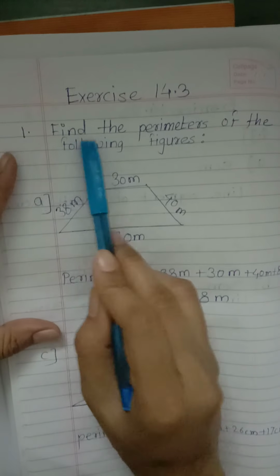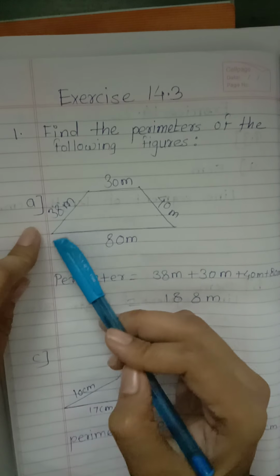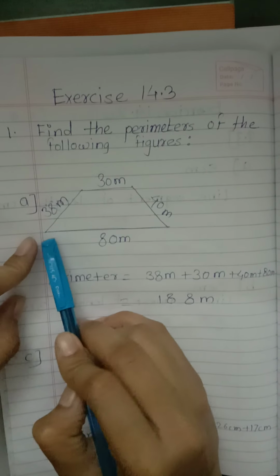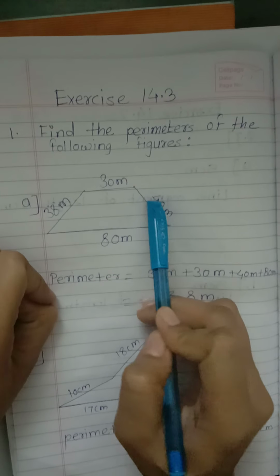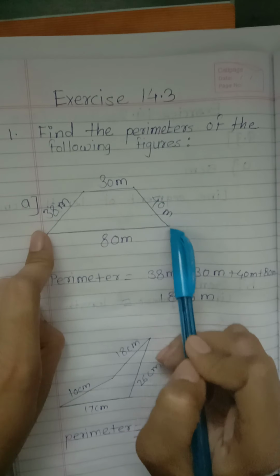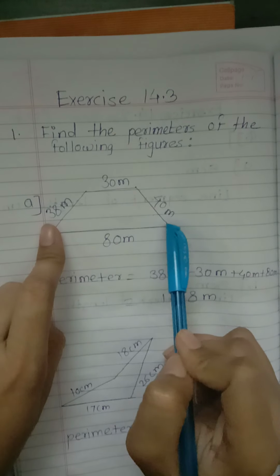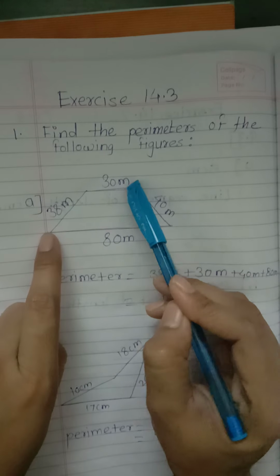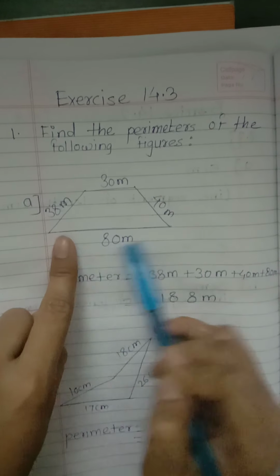14.3, question 1. Find the perimeter of the following figures. In that subpart A, it is the figure which has 4 sides. How many sides are there in this figure? 1, 2, 3, 4, and they have given the length of all the 4 sides. इस साइड की भी लेंथ पता है, इसकी भी पता है, इसकी भी पता है, इसकी भी पता है. The length of this side is 38 meter, this side is 30 meter and length of this side is 40 meter and length of this side is 80 meter.